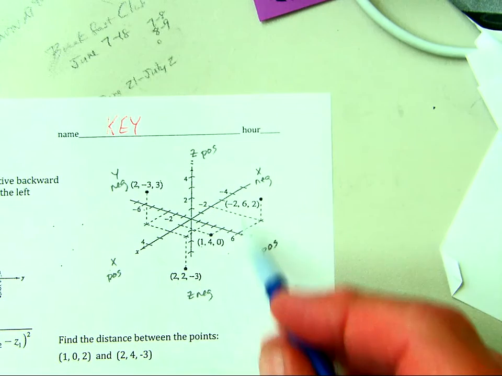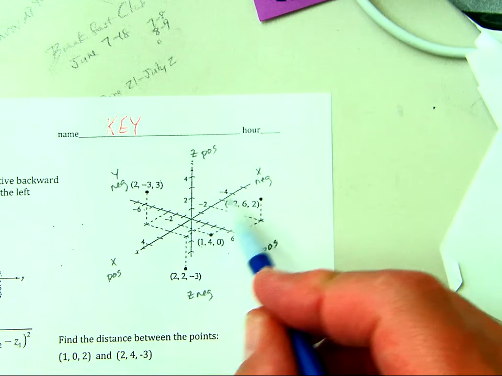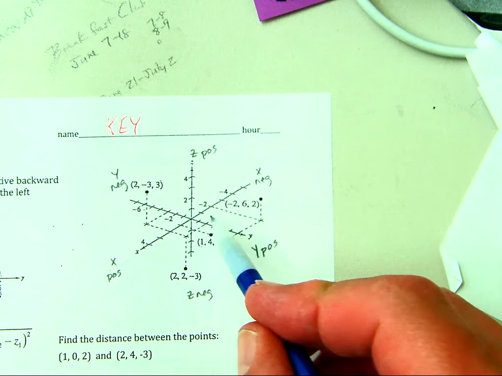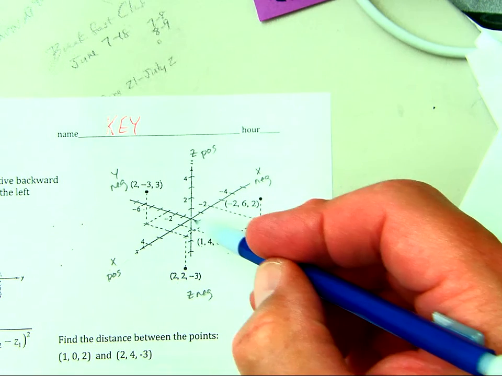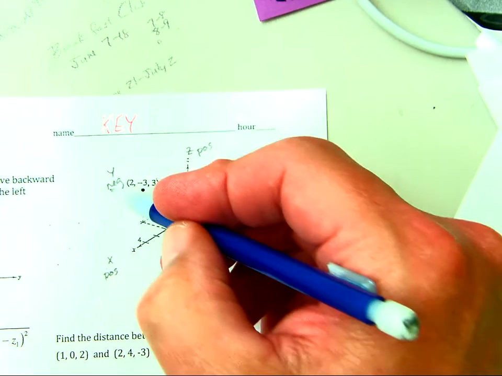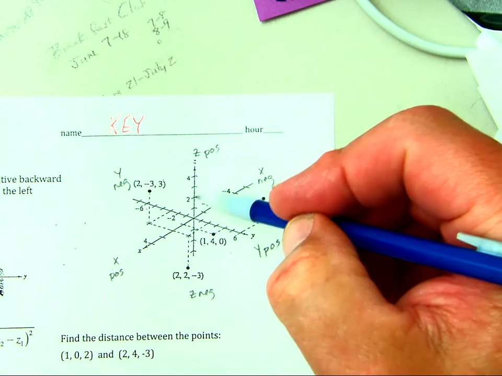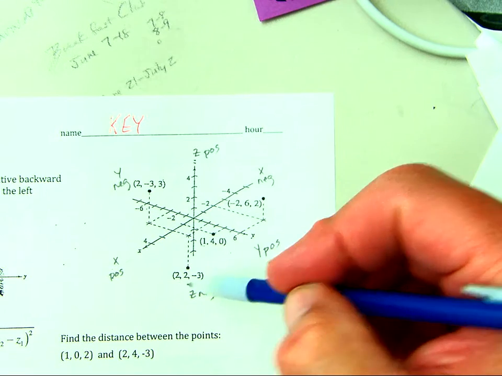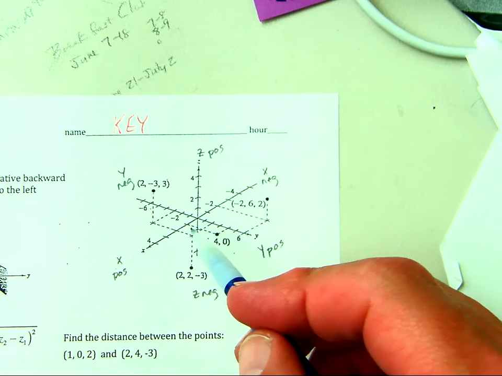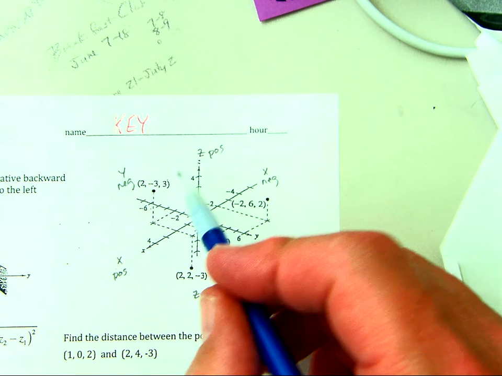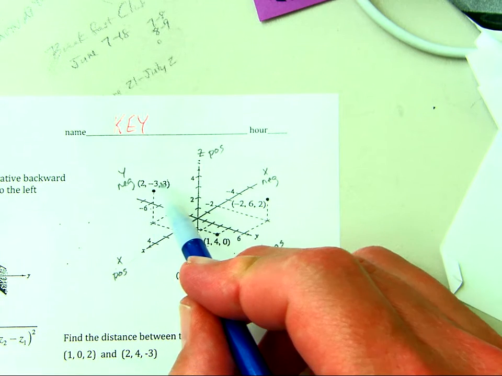So here is that same axis. You can see here's the x-axis. It's positive out here, negative back here. Here's the y-axis here. It's positive going to the right, negative back to the left. And the z-axis is vertical, positive going up, negative going down. Now there's some points on here. If you follow through the dotted lines, you can kind of see how they plotted them. Like here, negative 2, negative 3, and 3.